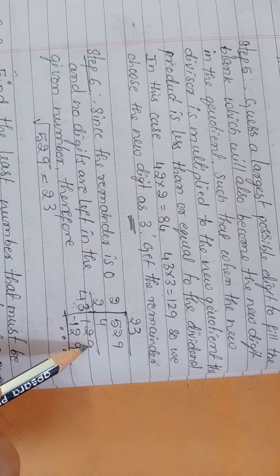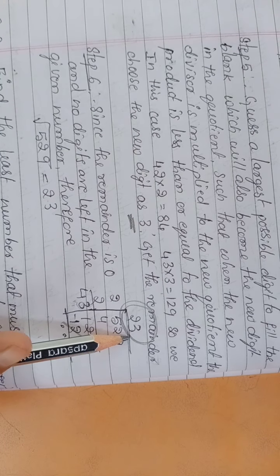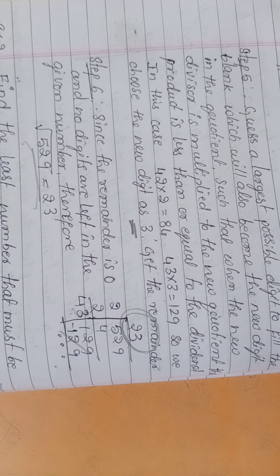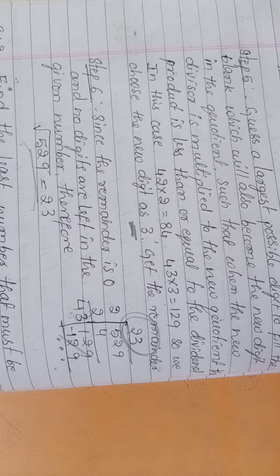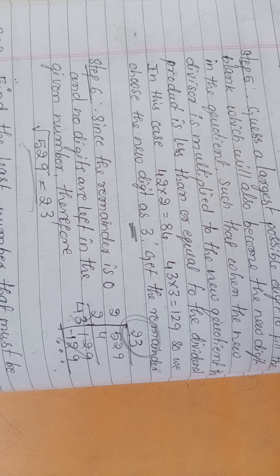Now we got 129, it gets cancelled. So whatever you get in the quotient, that is the square root of the given number. So this is the way of finding a square root by the long division process. Okay.